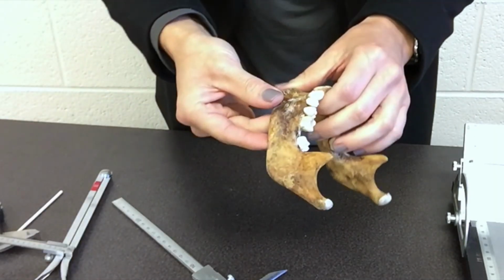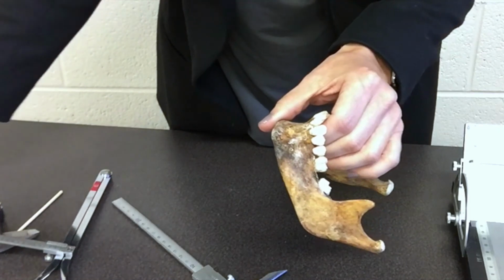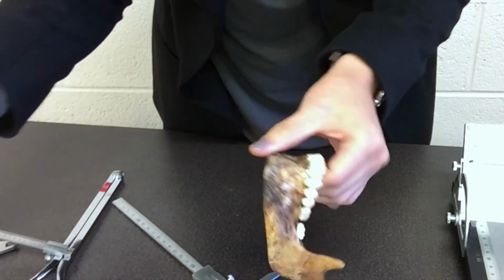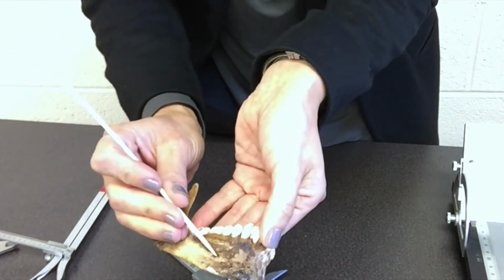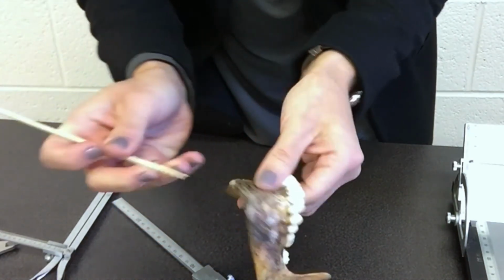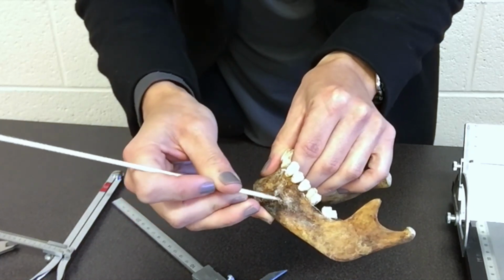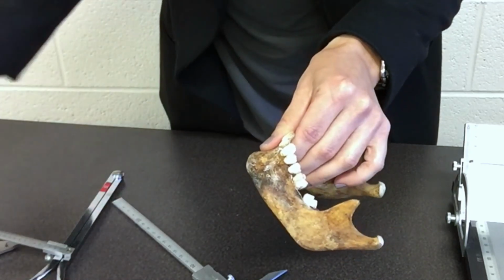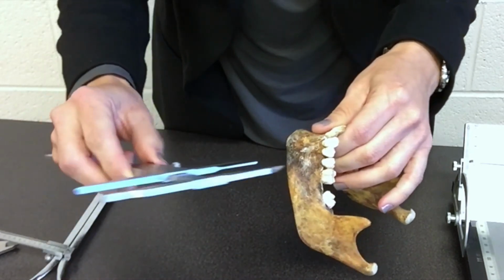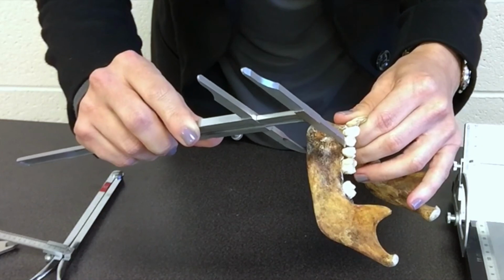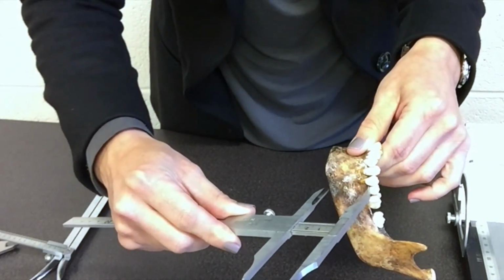Height of the mandibular body is taken at the level of the mental foramen, and I'm going to indicate that here. This would be the mental foramen. It's not as visible here on the left side, which is the side I'm going to take the measurement on, but there is the mental foramen. You're just going to take the sliding calipers and go from the alveolar process to the inferior border of the mandible.